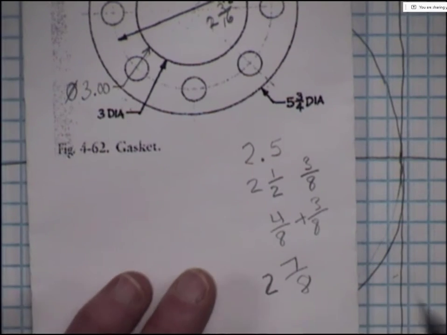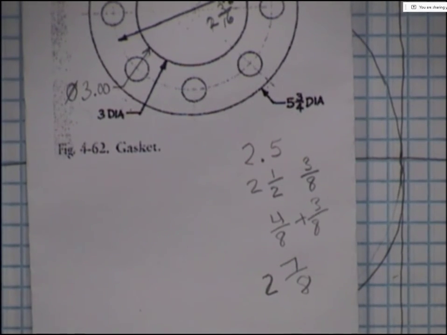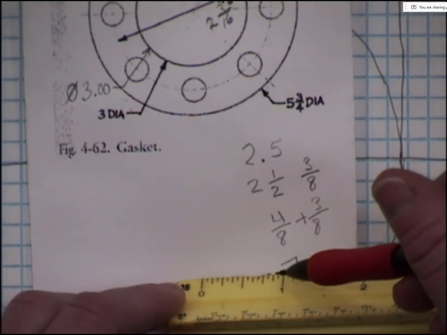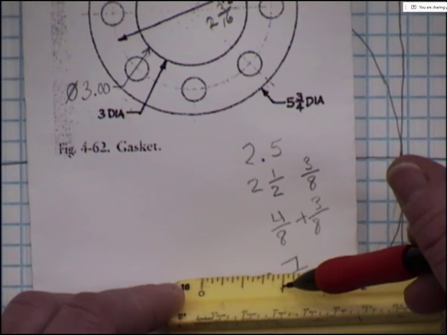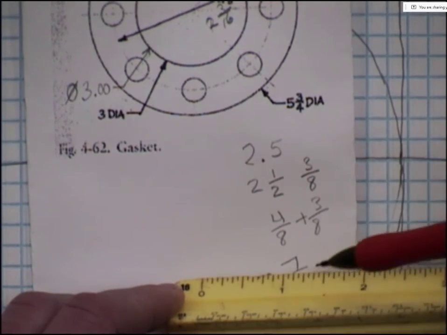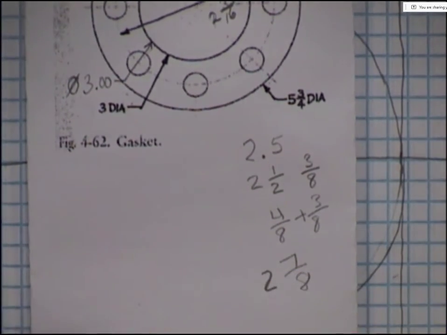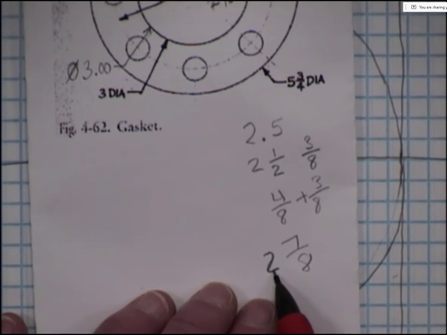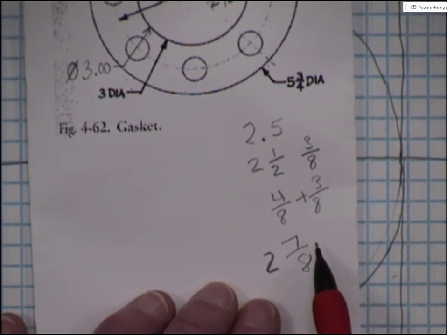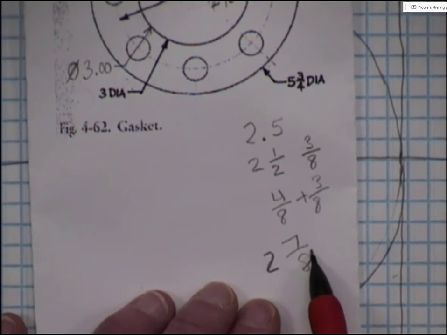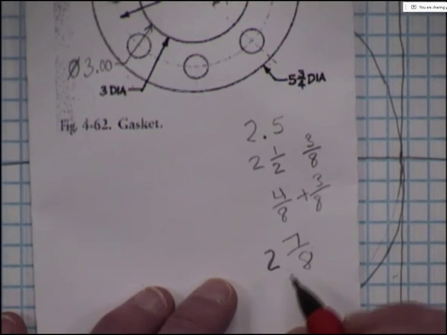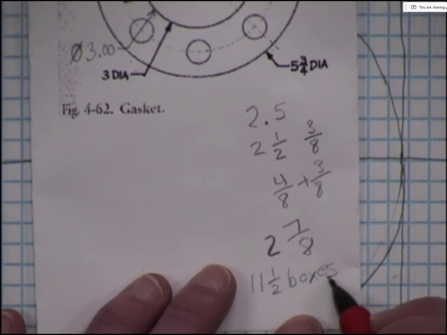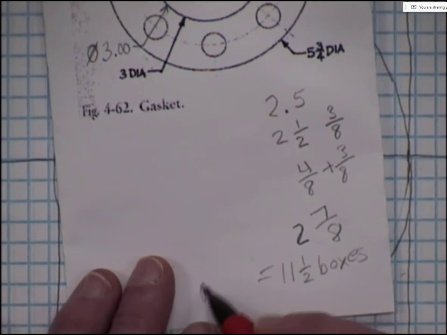So 7/8, if we were to look at 7/8 on our 16 scale, 7/8 is going to be here. So it's almost a full inch, just a little bit less. So now again we're going to land on half of a box. So if we have 8 boxes for 2 inches, and then 3.5 more boxes for the 7/8, so we're going to have 11.5 boxes, and that's going to be equal to the radius.